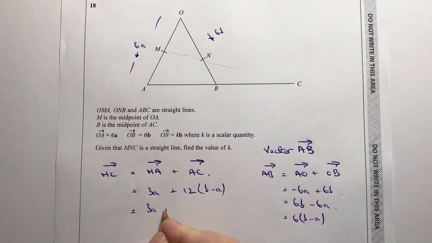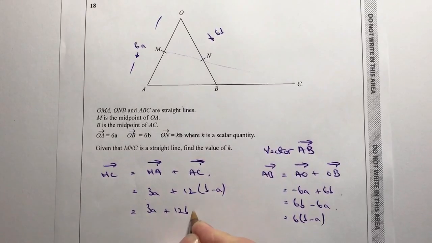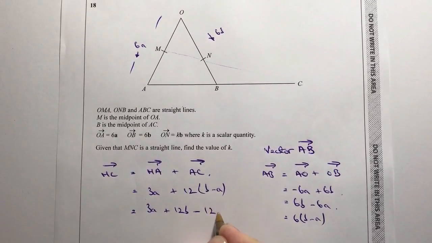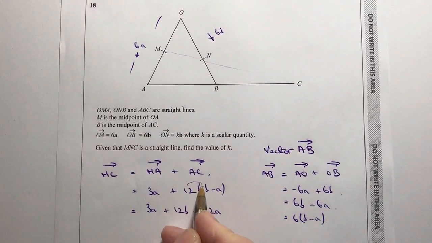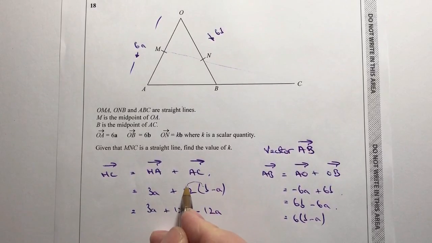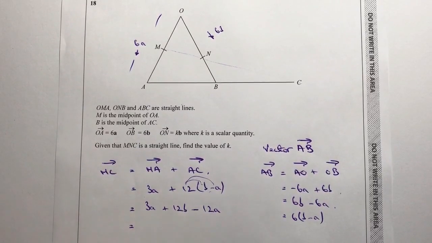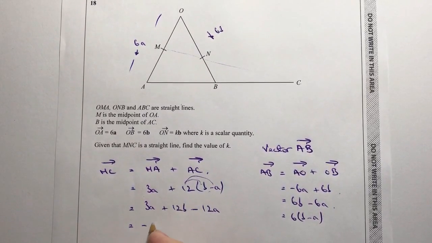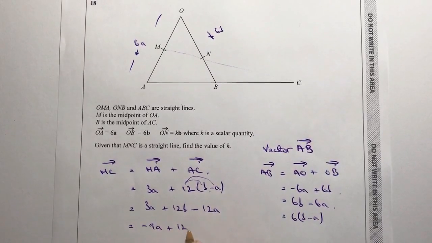So then let's just work this out, and I'm going to have 3a, and if I expand this out, I've got plus 12b minus 12a. So 12 times b is 12b, and then 12 times minus a is minus 12a. If I just gather up my like terms, I'm going to get minus 9a plus 12b.